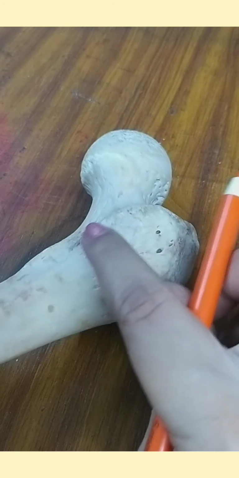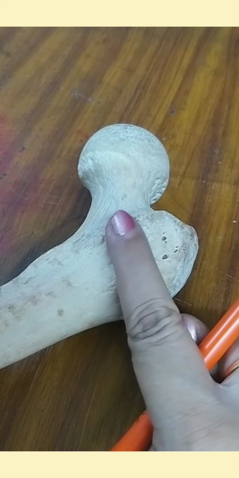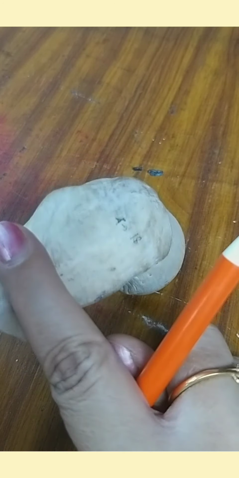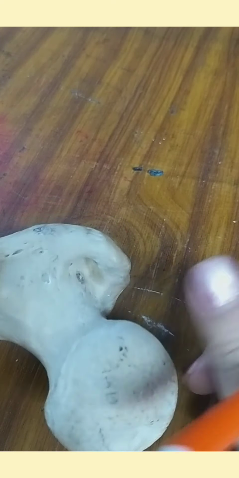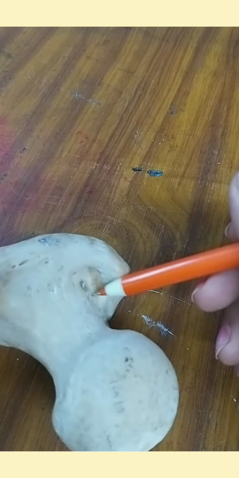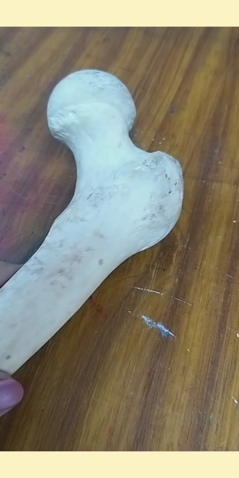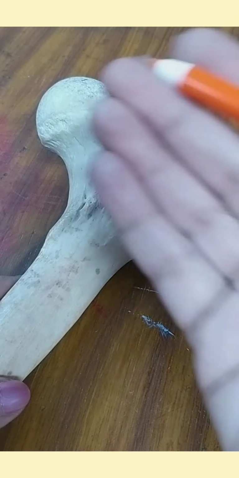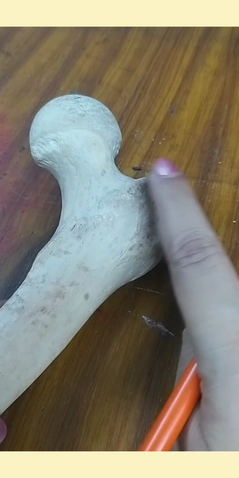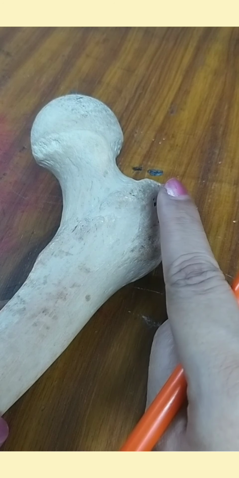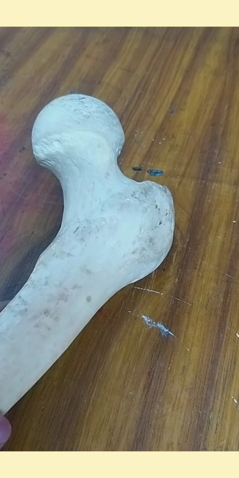Now the greater trochanter has three surfaces: the anterior surface, the lateral surface, and the medial surface. This is the anterior view of the femur, and the greater trochanter also has two borders.